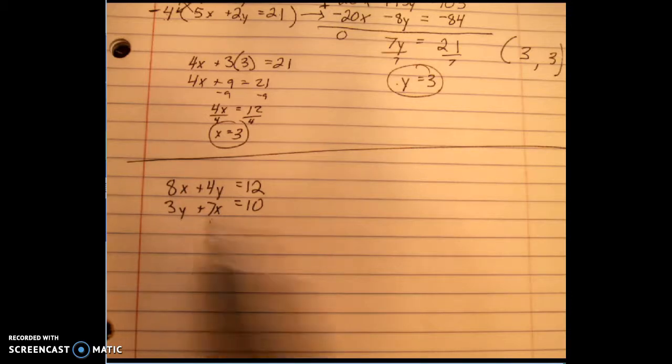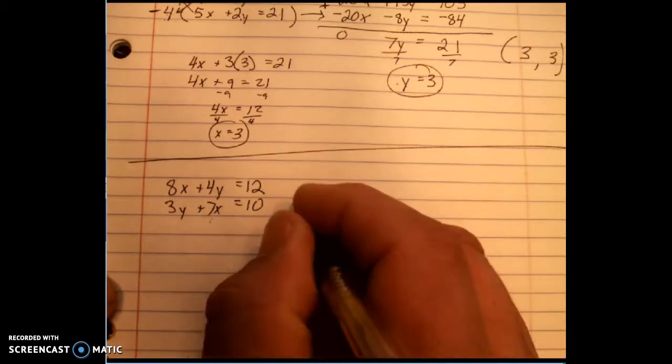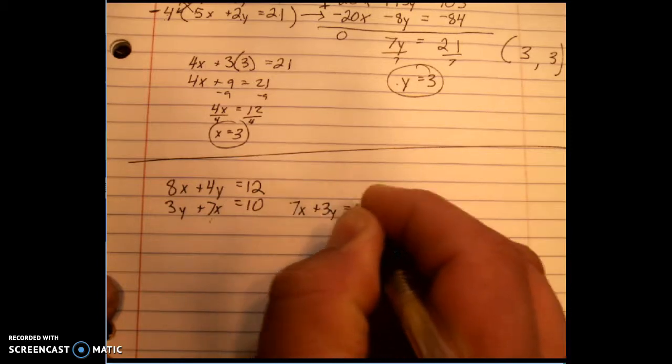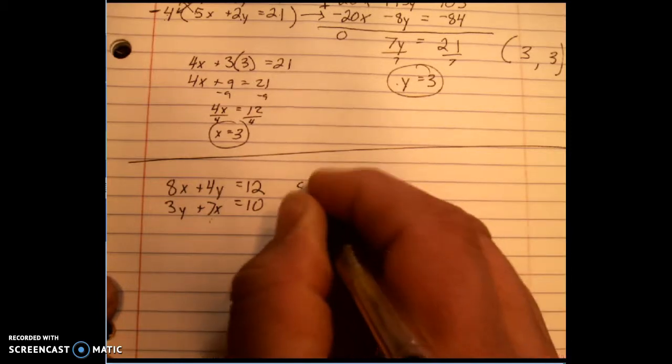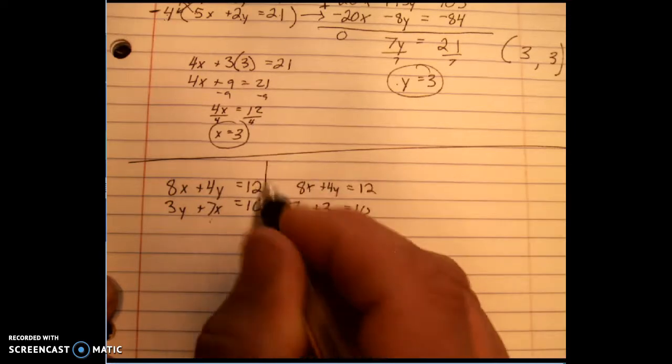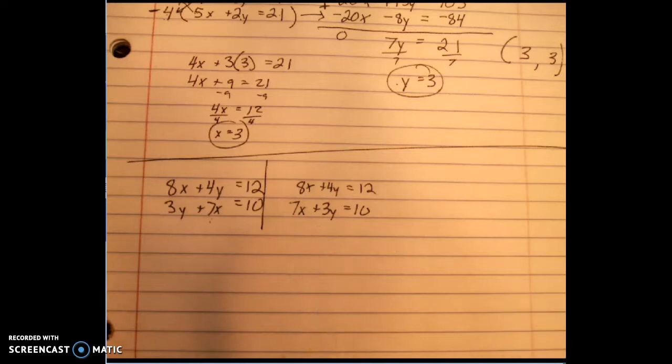Well, the first thing we have to do is fix that. So 7x plus 3y equals 10. 8x plus 4y equals 12. Had to fix that first. Now, solve this problem. Pause the video and do it.